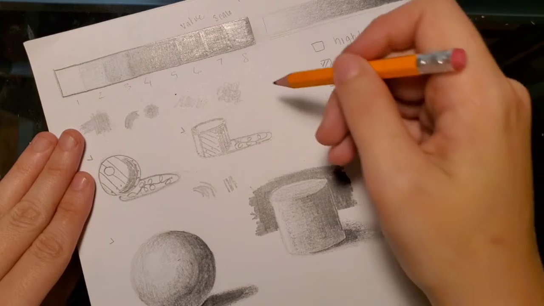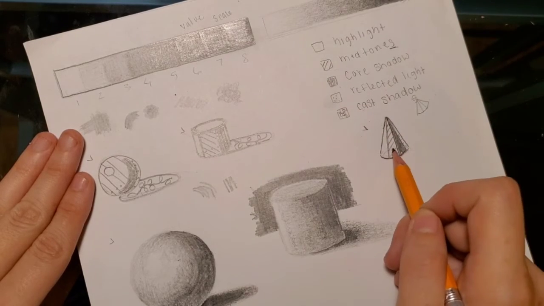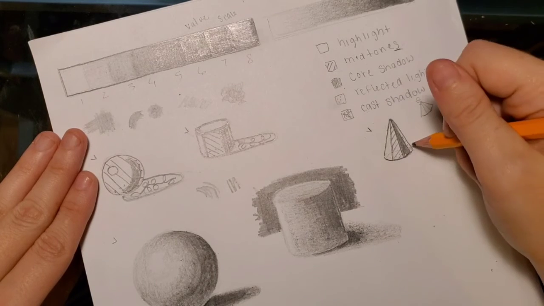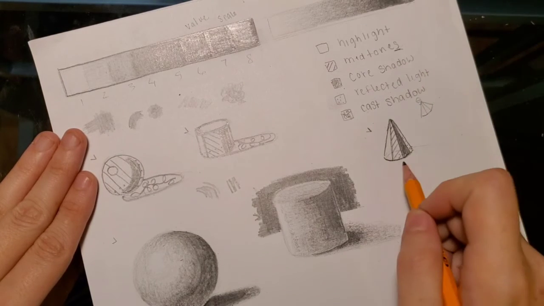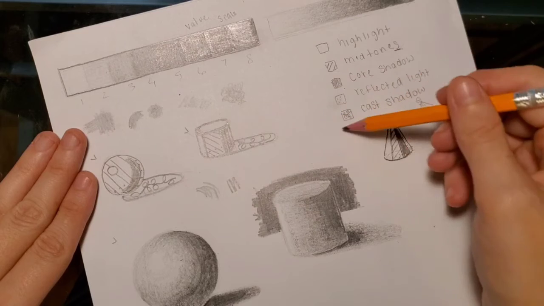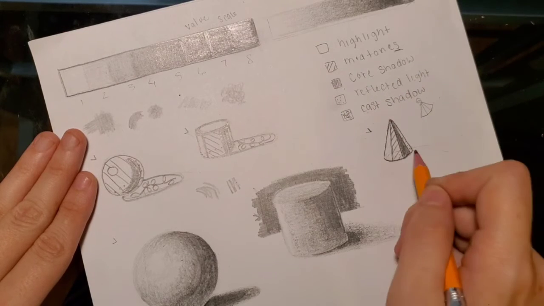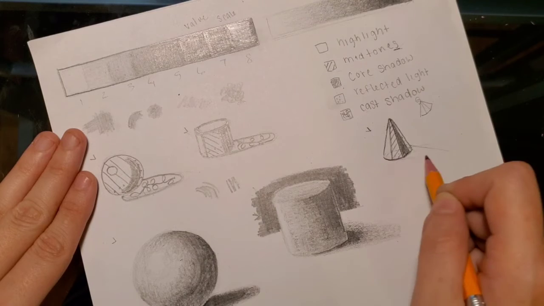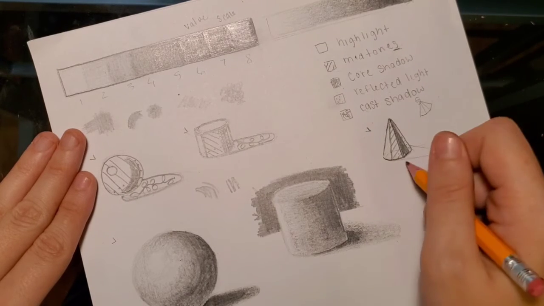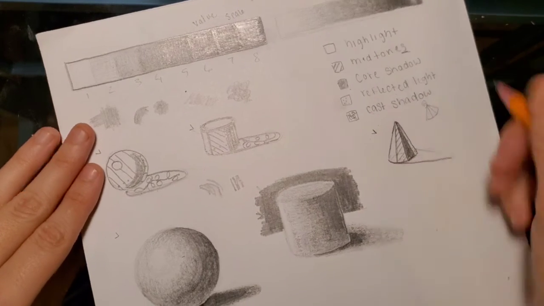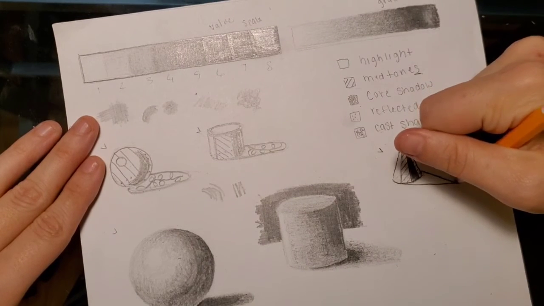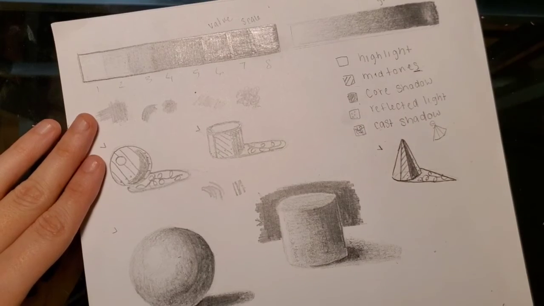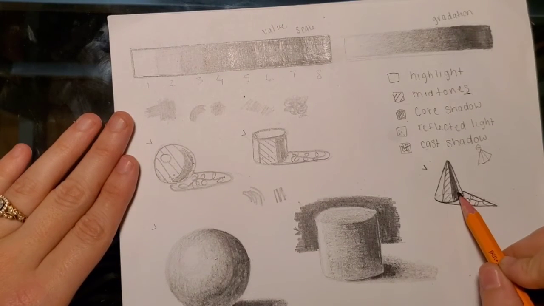So we have that base that our cone is sitting on. So we need to come out from the widest part of that base, just like we did on the cylinder. It comes up above that corner edge, and it's traveling away from the light source. So kind of imagine that light beam coming in and hitting your object and passing by it. That's what creates the edge of the shadow. Our shadow is a triangle shape, and in our key, we're filling that in with squiggles.